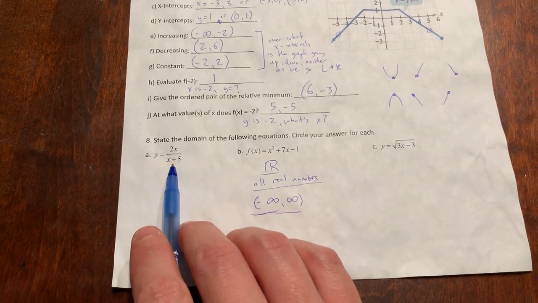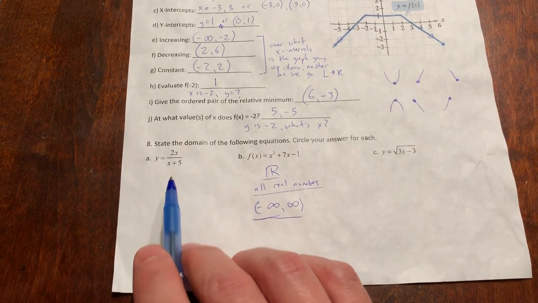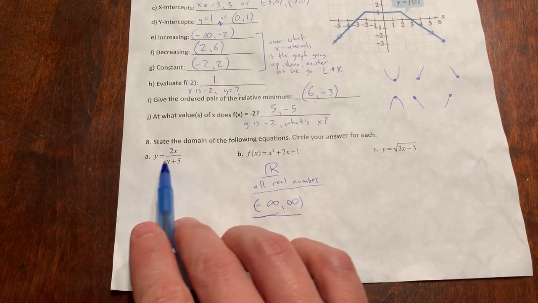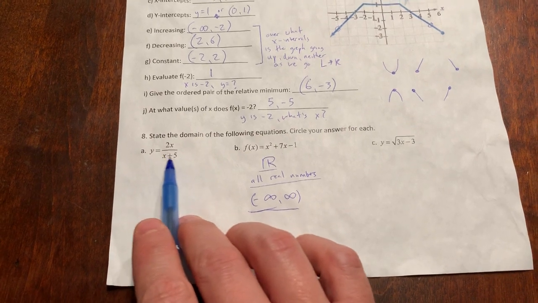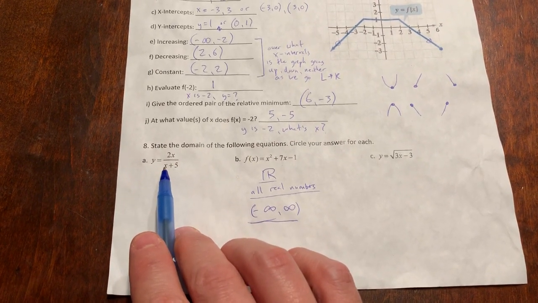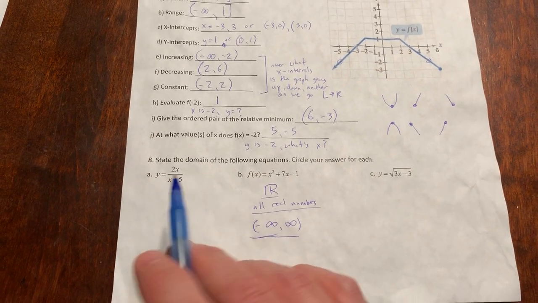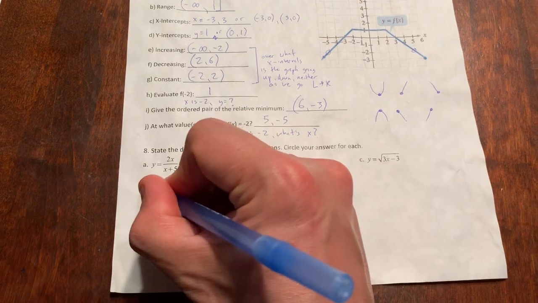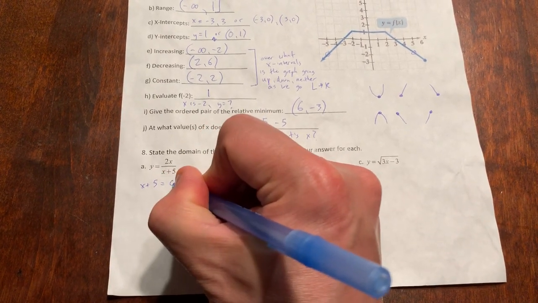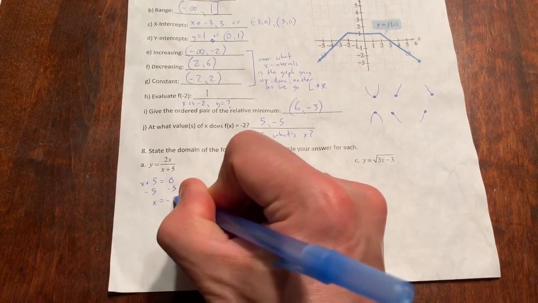Okay, for this one, anything with a denominator with an x in it. If you could think of a value for x that makes the denominator 0, then your domain is going to be all real numbers except for whatever that value was. So, for example, what makes x plus 5 equal to 0? Well, if I solve it, I get x equals -5.